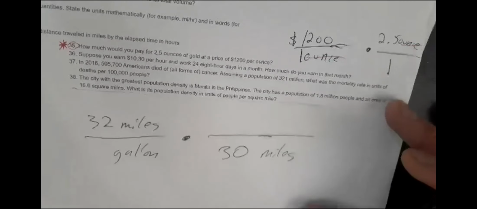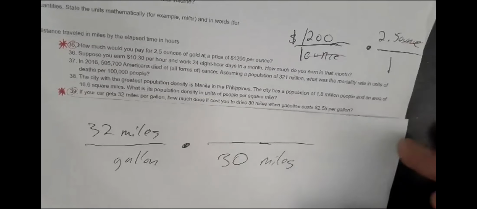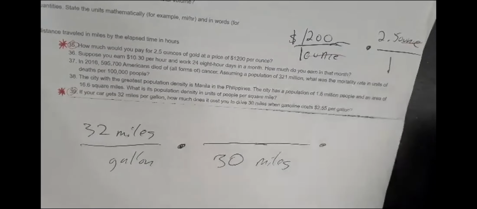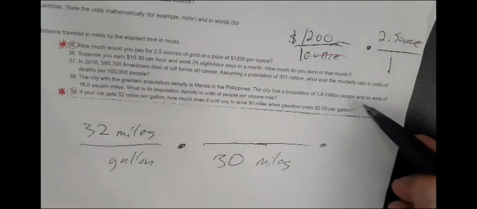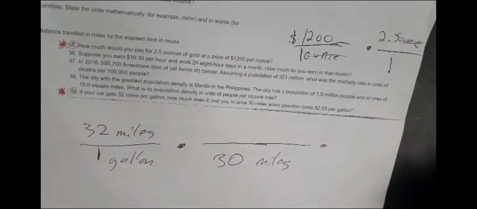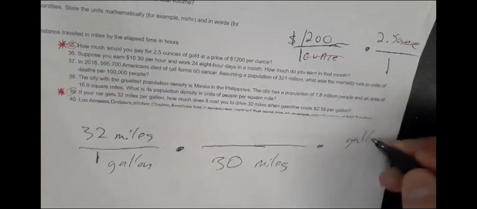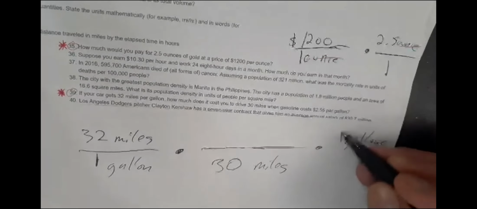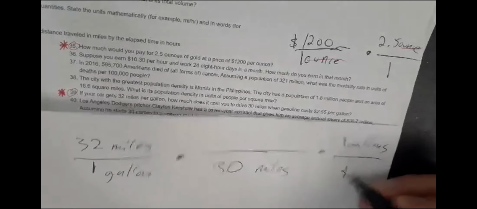It probably can come up backwards or upside down, but it will still work. You just have to keep it going along, maybe $2.55 per gallon. So I know gallons is down here, and I want gallons up here. For every 1 gallon, it's going to cost me $2.55.